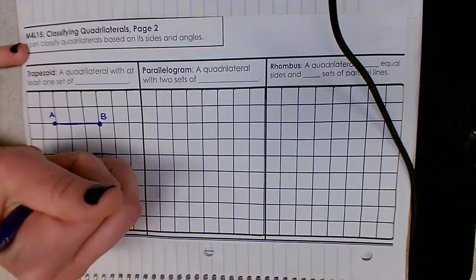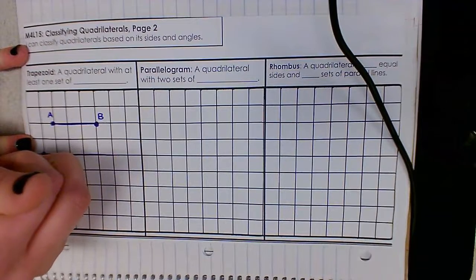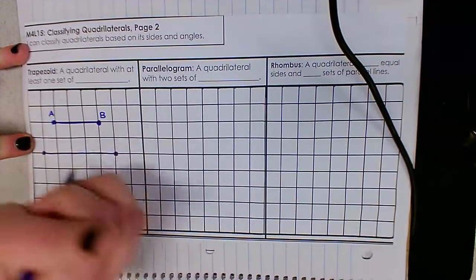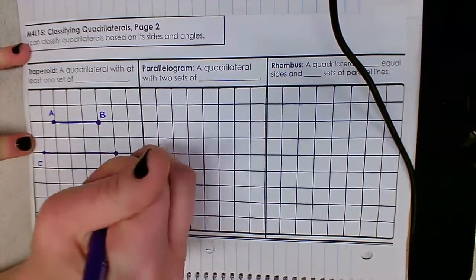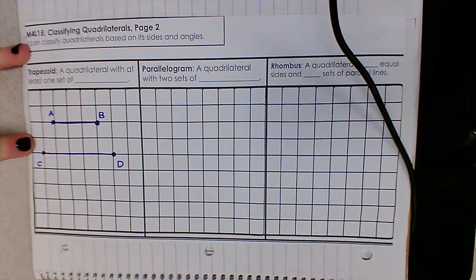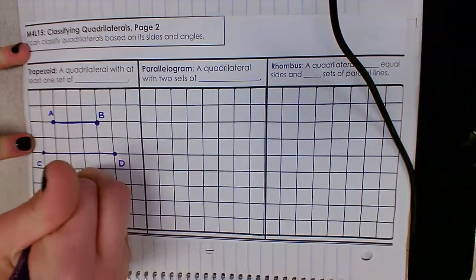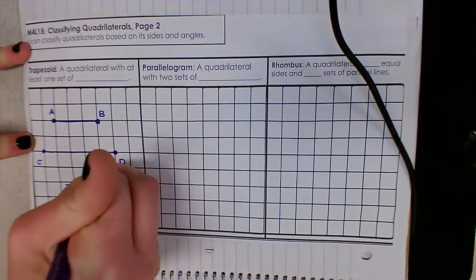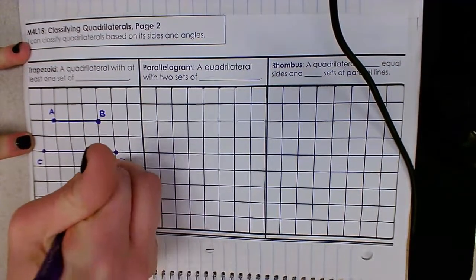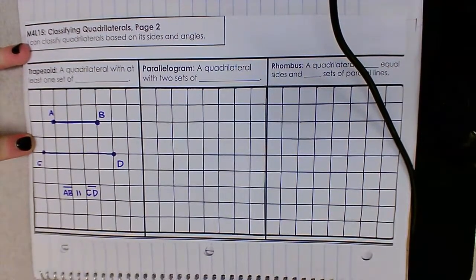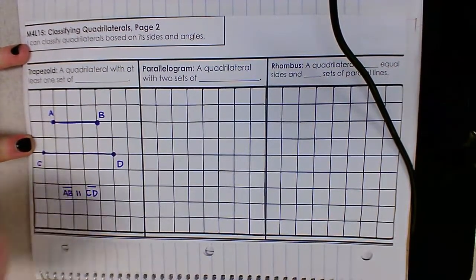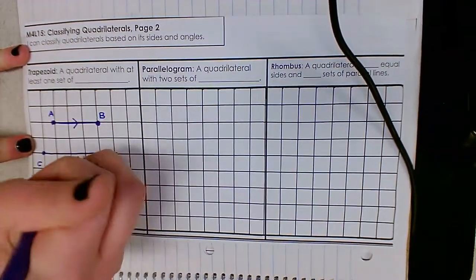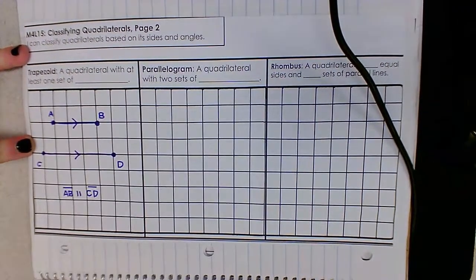I'm going to make it 1 unit longer on both sides, right here and right here, and name the points C, D. Line segment AB is parallel to line segment CD. And remember that we can mark parallel lines using an arrow symbol like this.